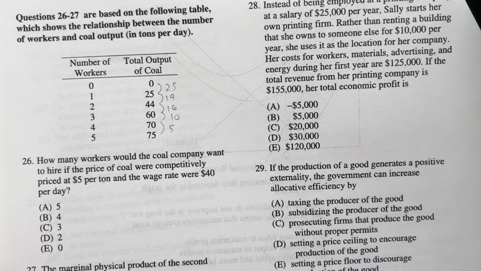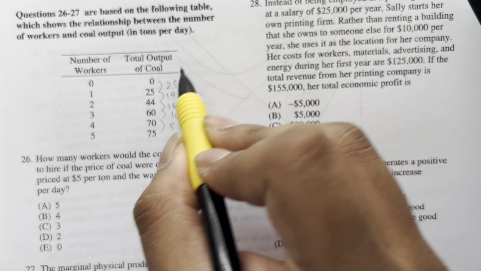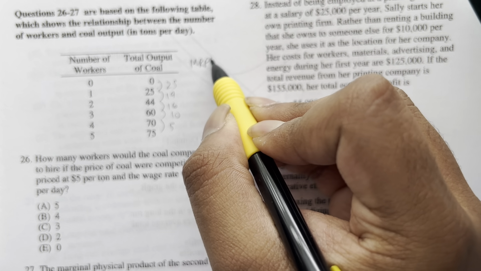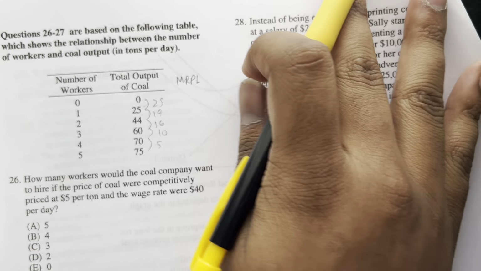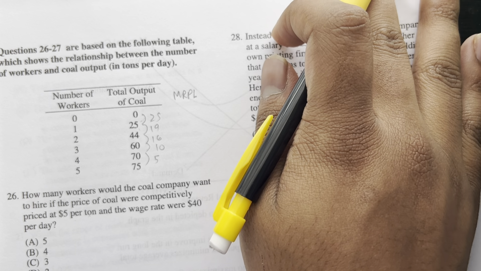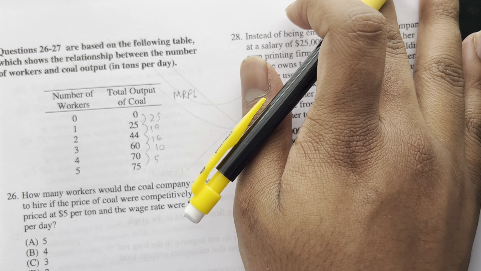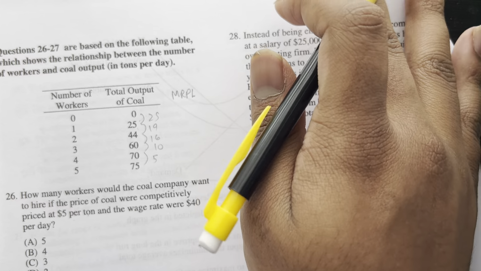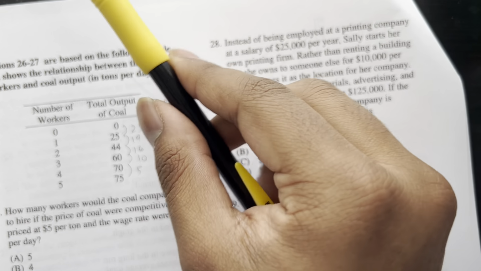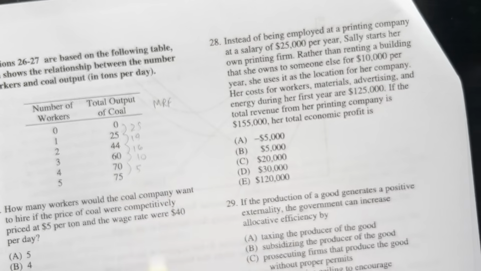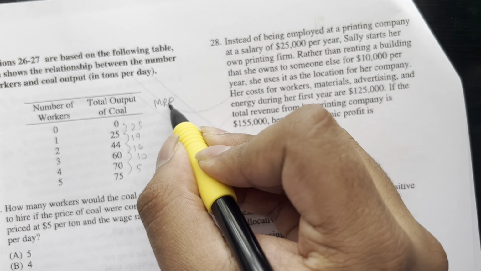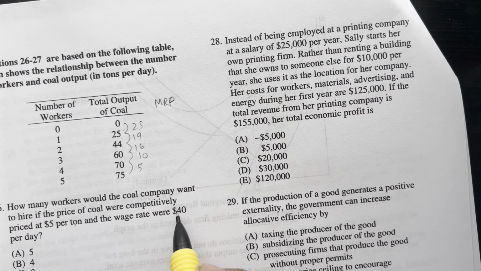You can multiply to get the MRP. It's when the MRP equals the wage, which is the marginal factor cost or marginal resource cost. When MRP equals MRC, this is basically our MRC here, $40.